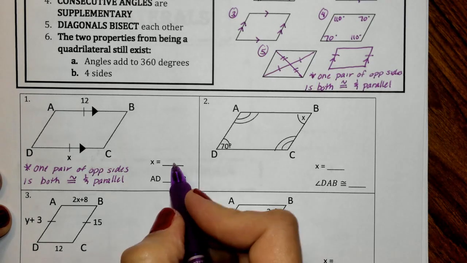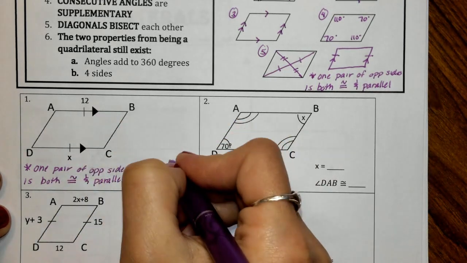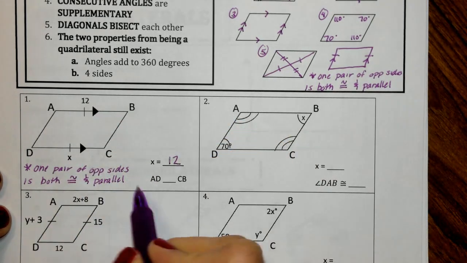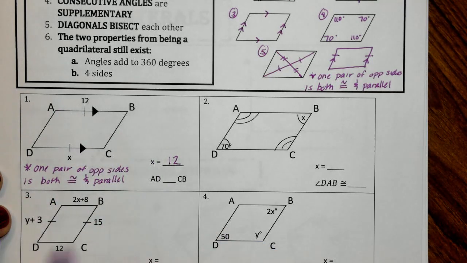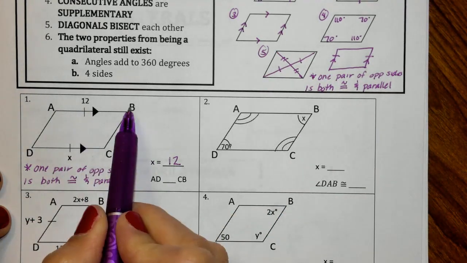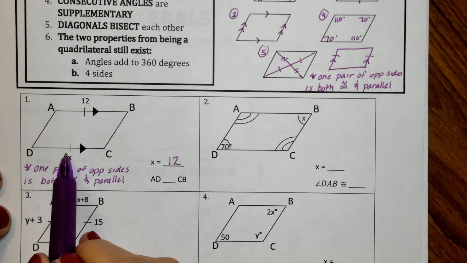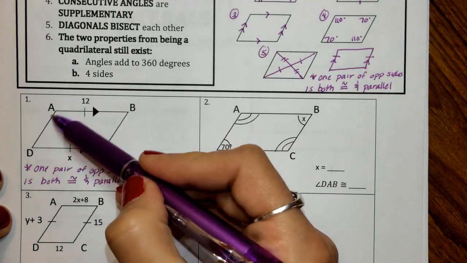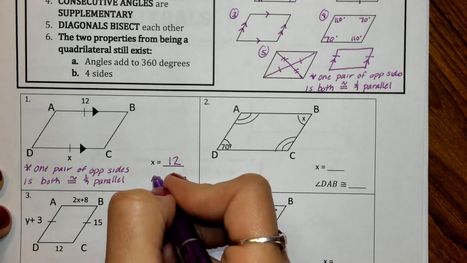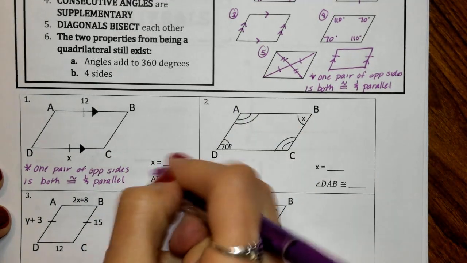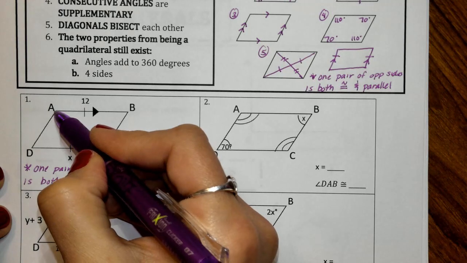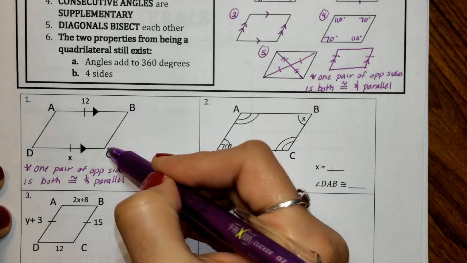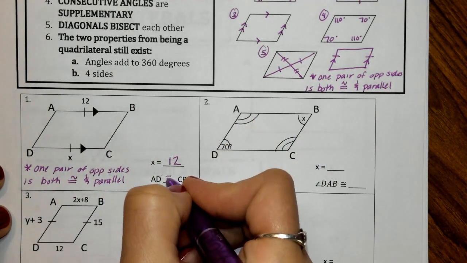So what that means is x is simply just going to be 12. And what we can write here is we'll put the congruent sign. Here, because AB is congruent to DC, and this is a parallelogram, guess what, guys? Segment AD, let's go ahead and put that. Well, we don't have to put the equal sign instead of congruent. The length of AD is going to be equal to the length of BC.